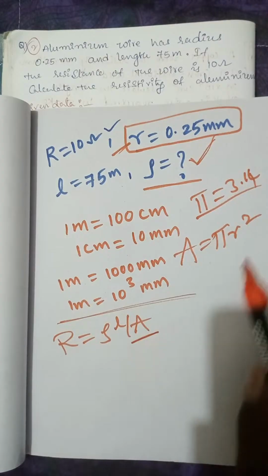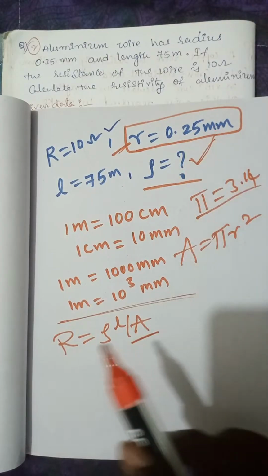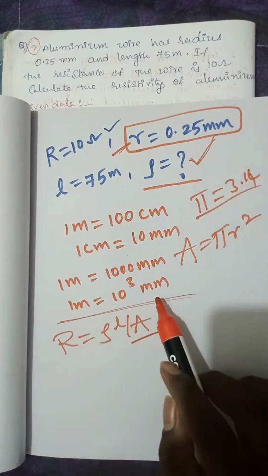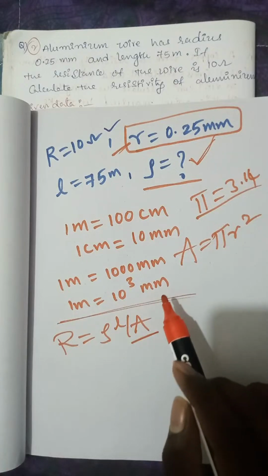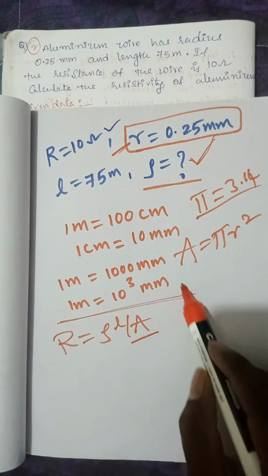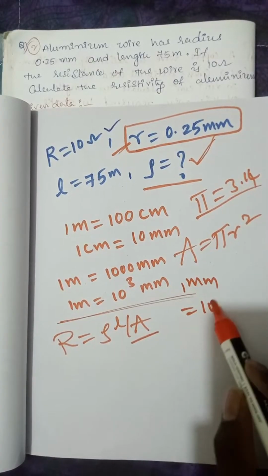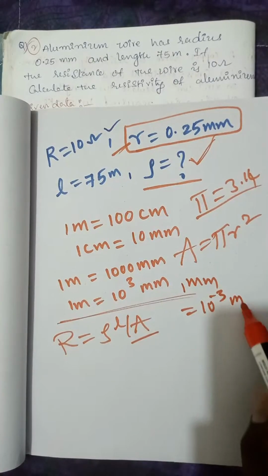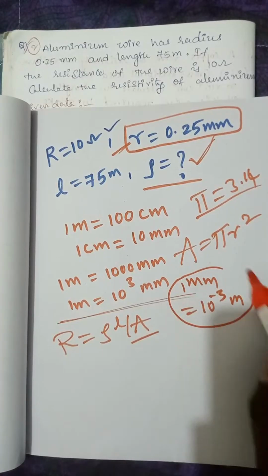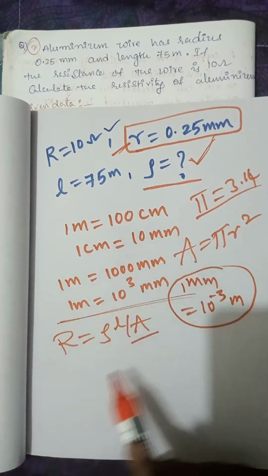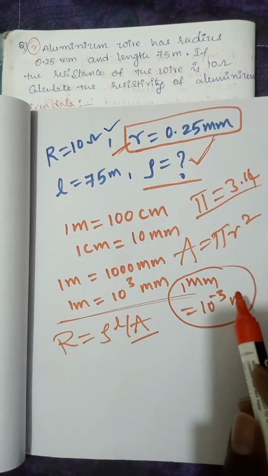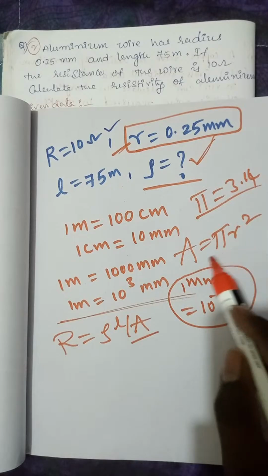So in the area, the radius we have to convert. If you take from here, 1 mm equal to 10 power minus 3 meter. So radius equal to, so pi r square, right?